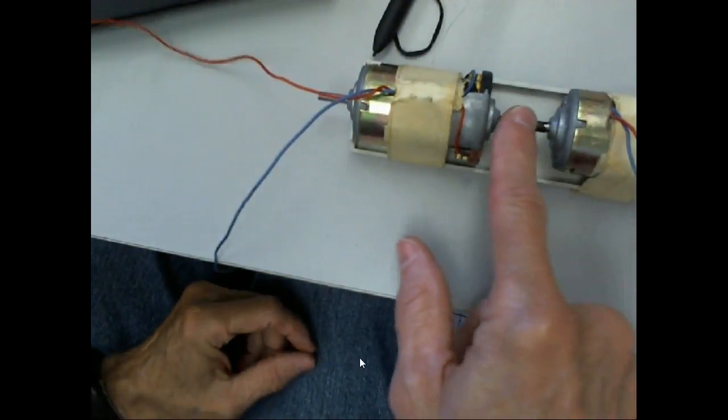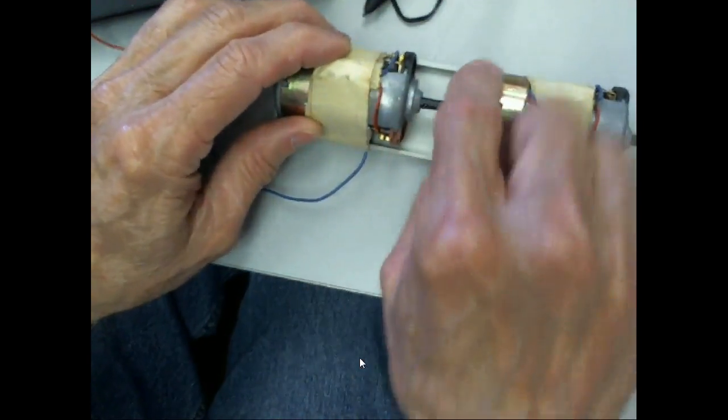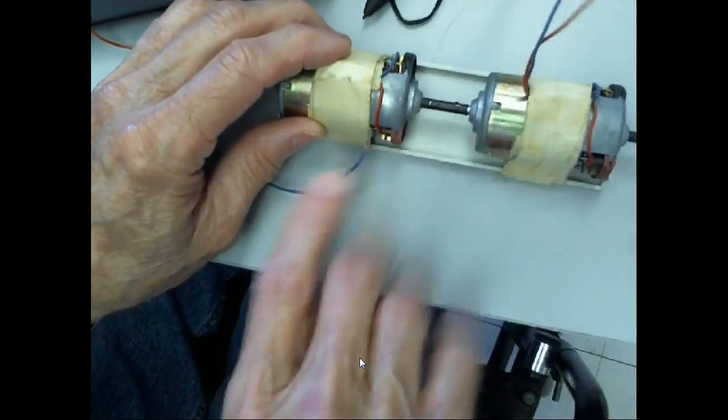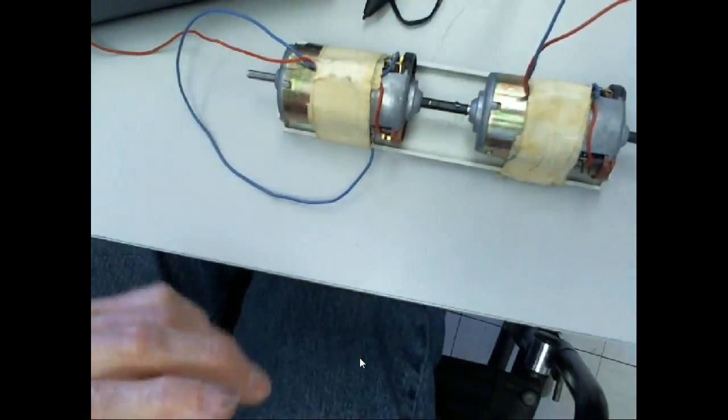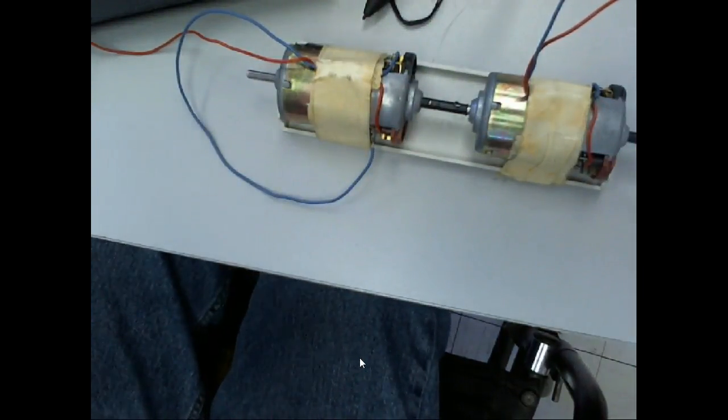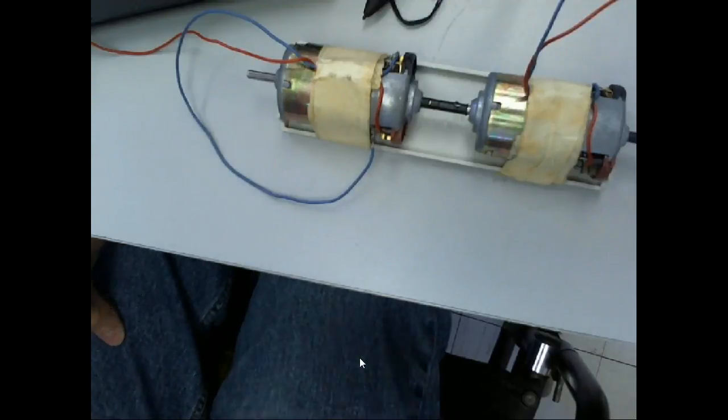So what I have here is heat shrink, so this does a lot better, and they have the same size shaft. The problem I had on the other one is the shaft on the pot was real big and the shaft on the motor was real small.